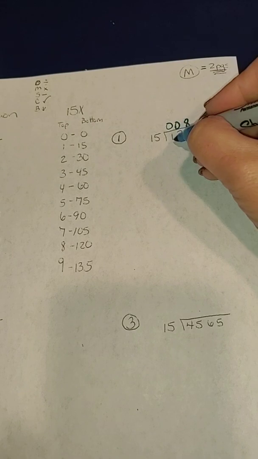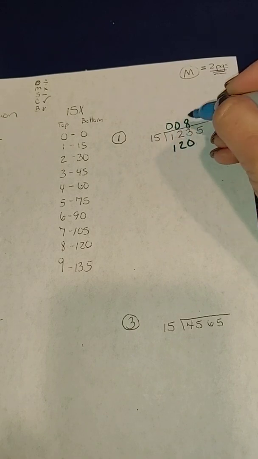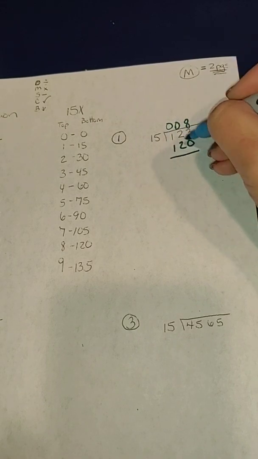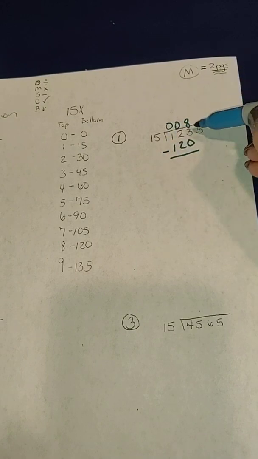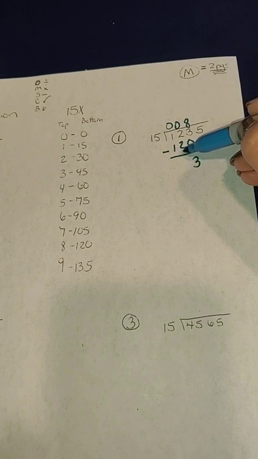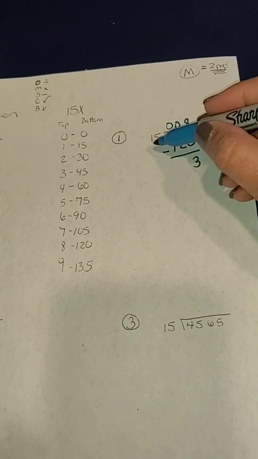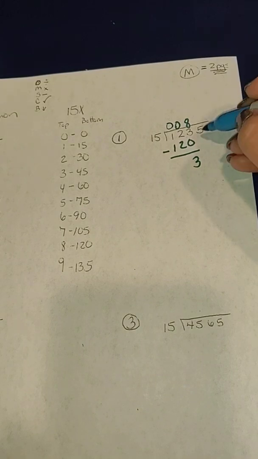And that's the divide. The multiply is what goes underneath. That's the bottom. And then we go to subtract. 3 minus 0 is 3. 2 minus 2 is 0. 1 minus 1 is 0. Then we check. 3 is less than 15. So now I can bring down.